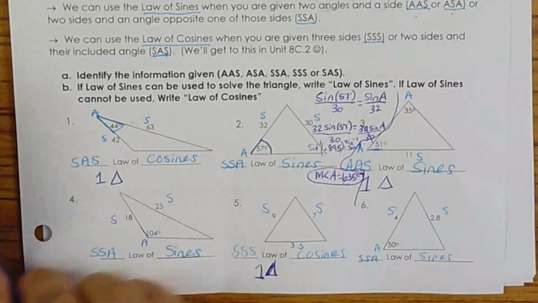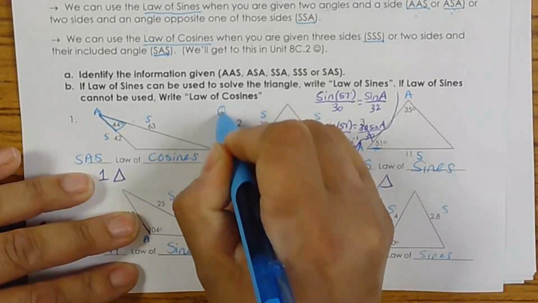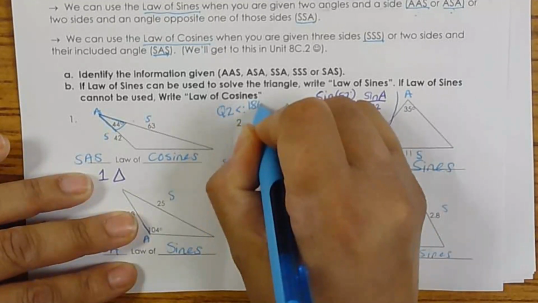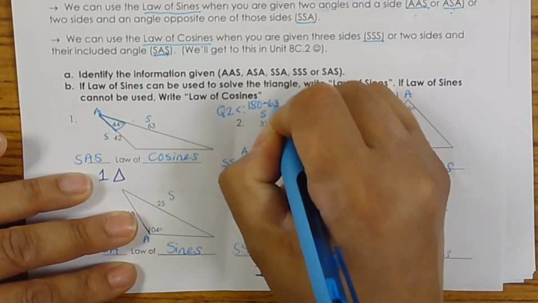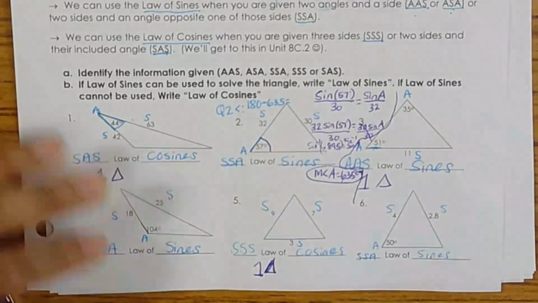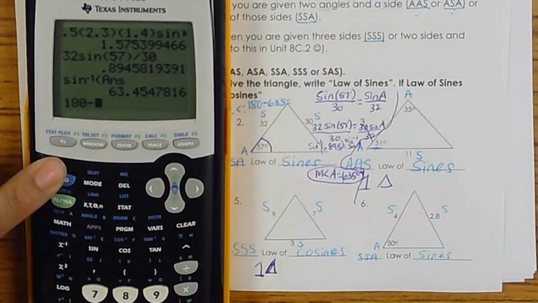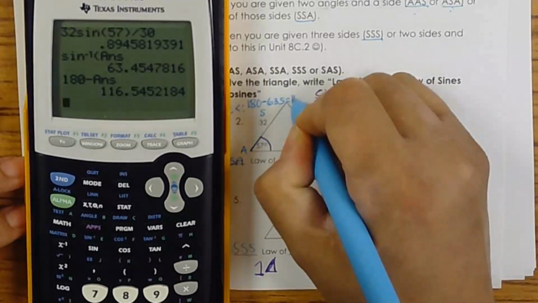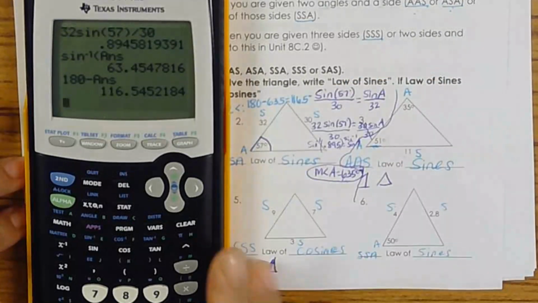So quadrant 2 angle would be 180 degrees minus the 63.5. So if we subtract 63.5 from 180, we get 116.5 degrees. That's our quadrant 2 angle.